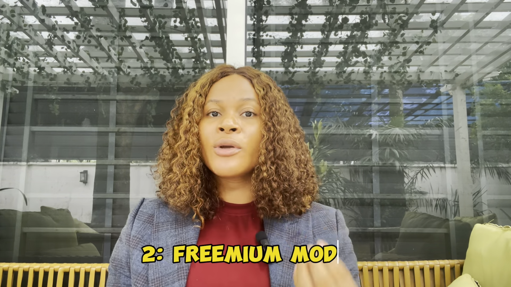2. Freemium model. Implement a freemium model where users can access a full set of basic tools for free and opt for additional advanced features if they choose to. 3. Occasional freebies. Provide occasional access to pro features as part of a promotion or limited time offer to keep users engaged and interested in upgrading.